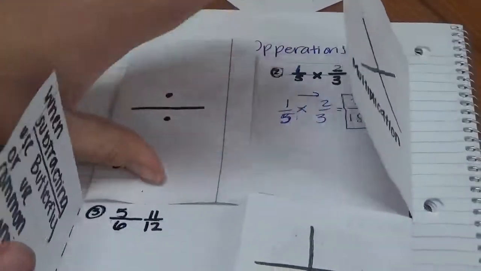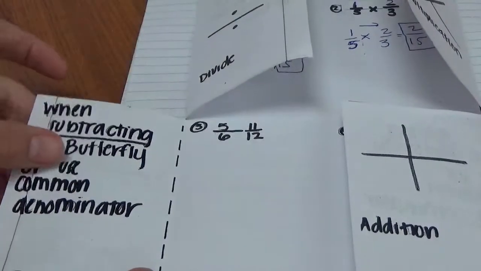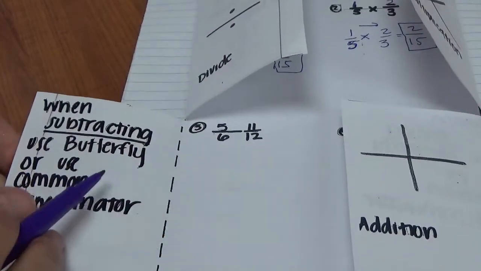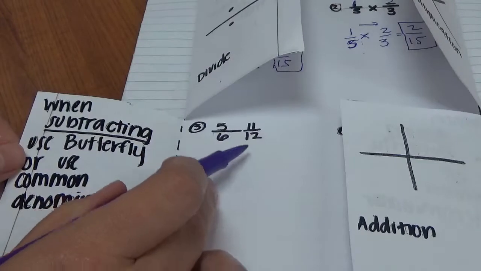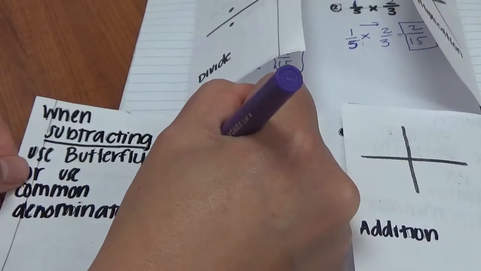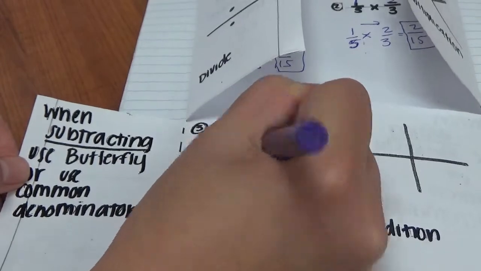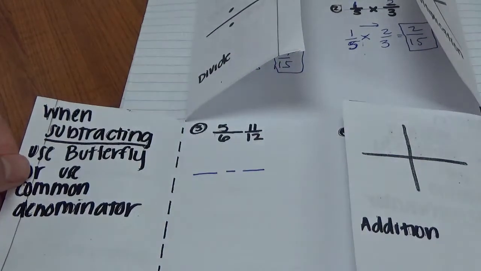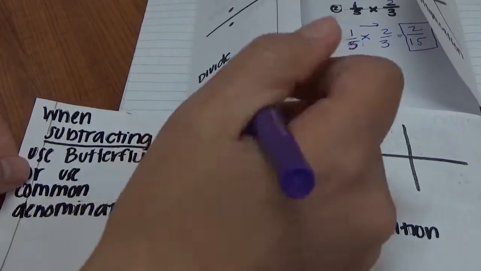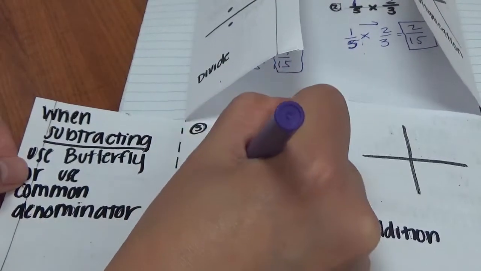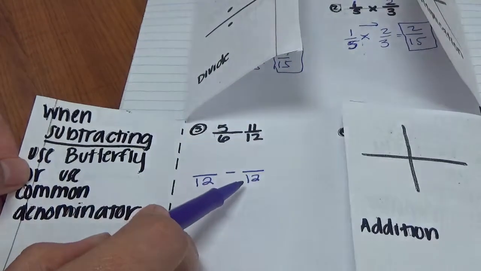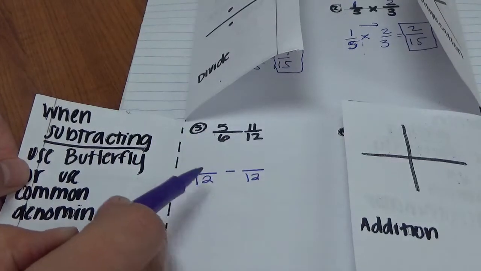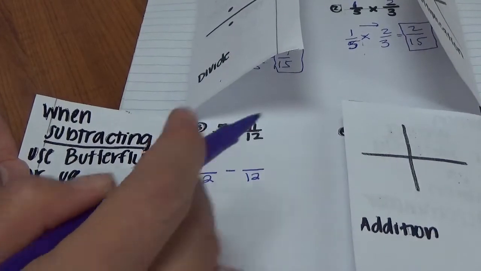Next we're on to adding and subtracting. We have 2 strategies. We still need to make them improper first if they are a mixed number, but we can either use butterfly or common denominator. For this one, I'm going to use common denominator. That just means what denominator could both 6 go into and a 12 go into? Well, they can both go into 12. 12 can go into 12 one time. 6 can go into 12 2 times. So that's a common thing that they can both go into.